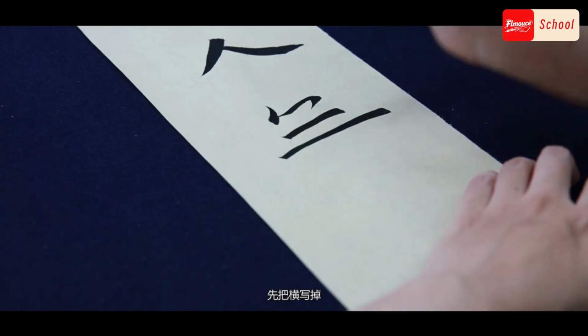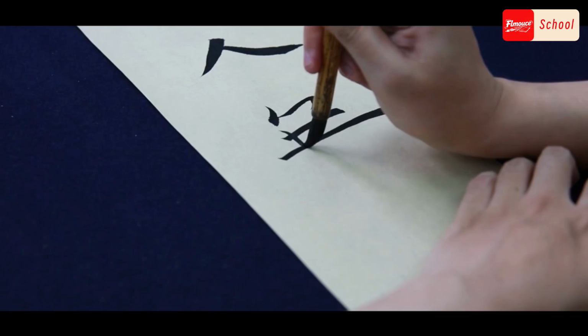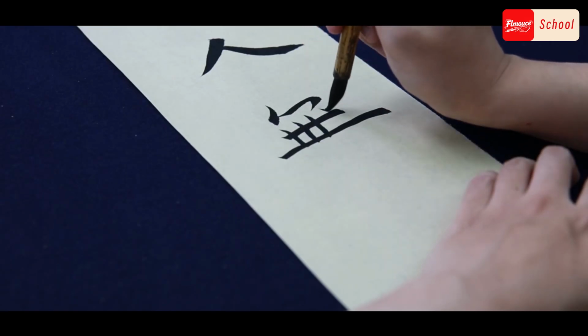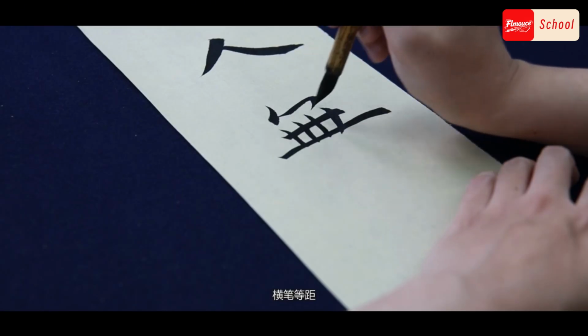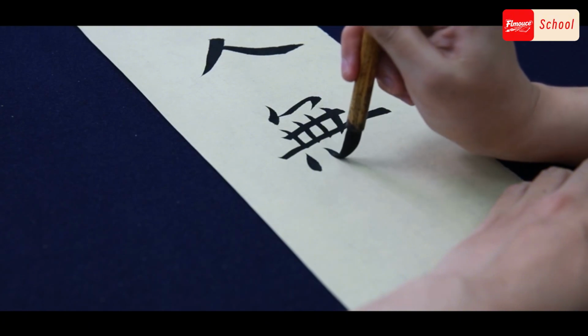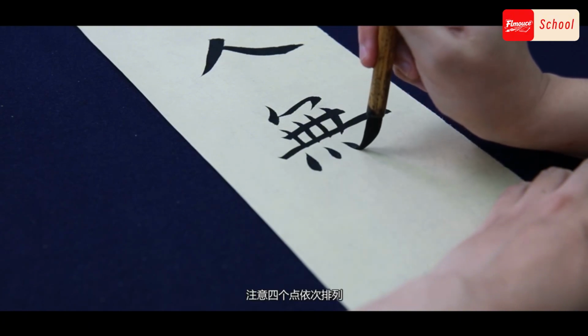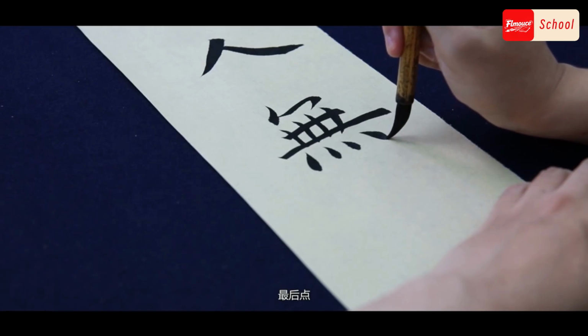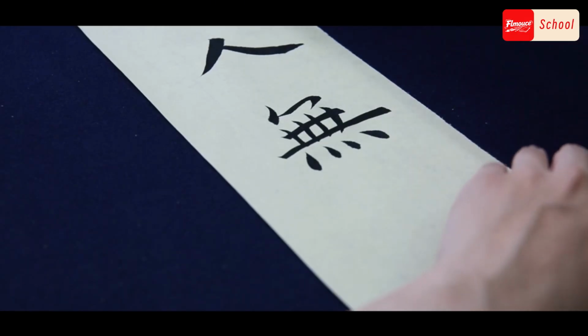Write the horizontal first. Write the stroke. Write verticals evenly. Horizontal strokes. Pay attention to the order of the 4 dots, and the intervals should be equal. Finally, make the dot heavier.